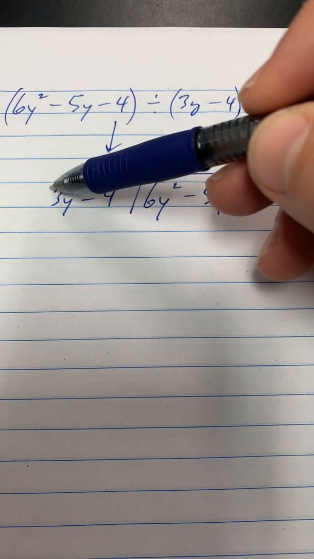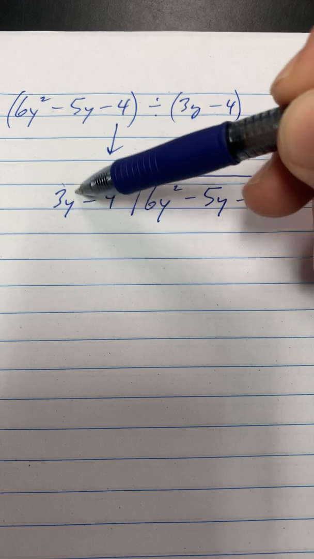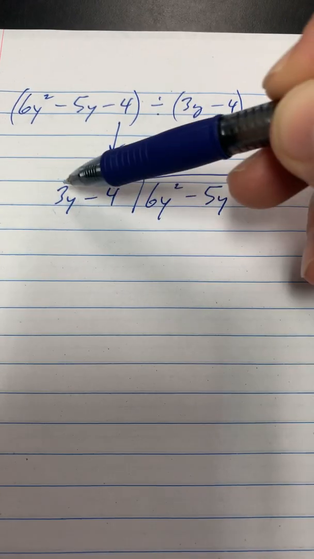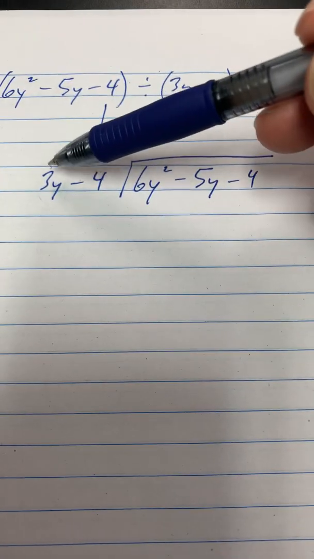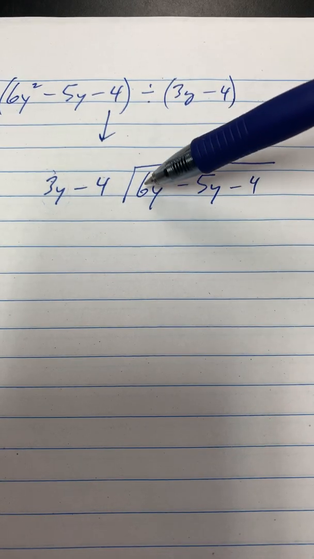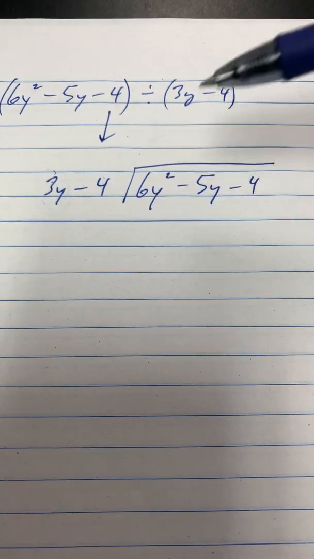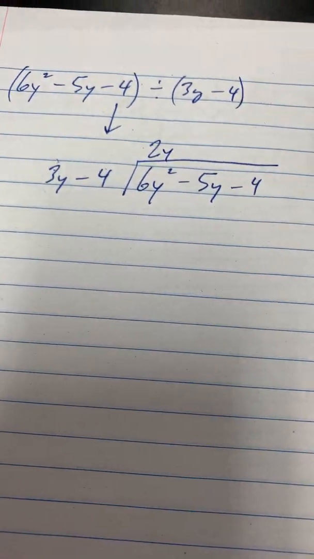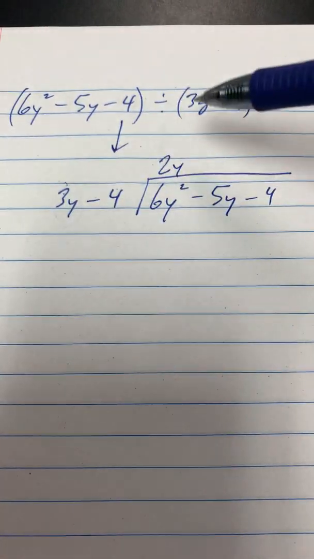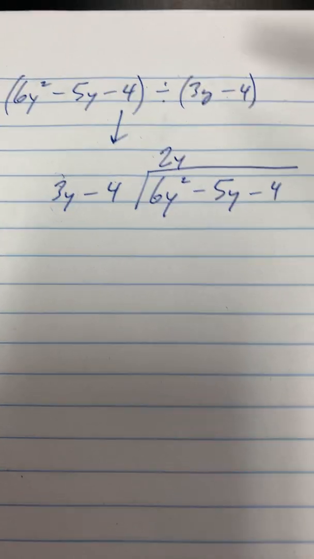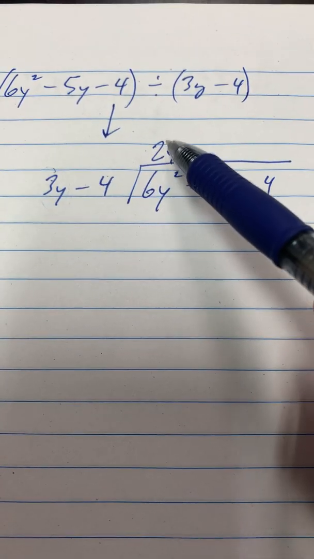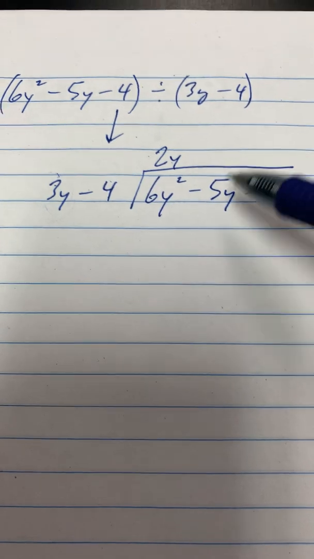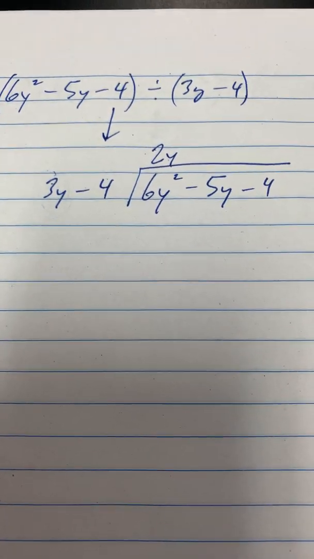So we're going to start off with this first term. We're not worrying about this yet, just this term right here. So 3y times what gives me 6y squared? Well, that's going to be 2y. So 3y times 2y gives me 6y squared. Now next step, distribute this to both terms and change the sign when you write them down here.